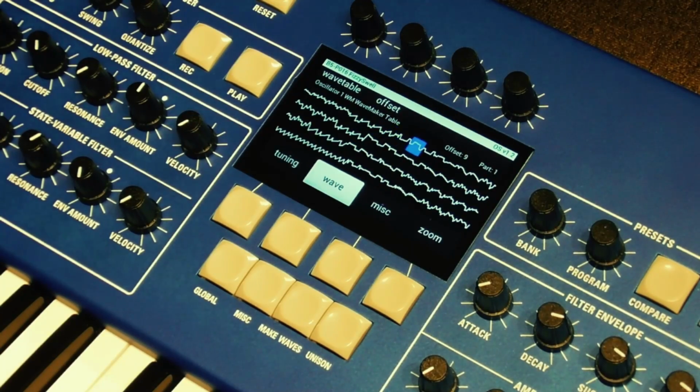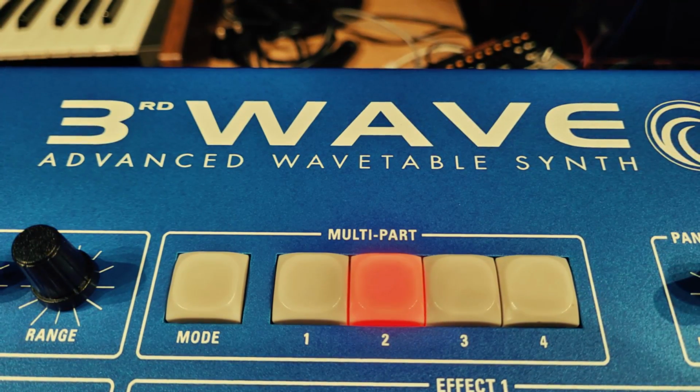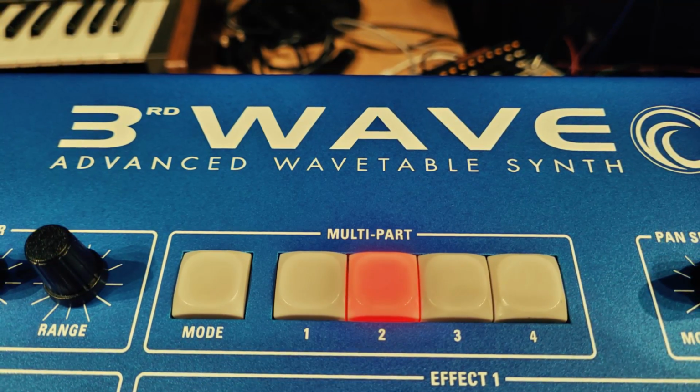There are then 64 locations available for your own wavetable creations, and I will show you how to do that a bit later. The instrument comes with 48 high-resolution wavetables loaded in there, and those are bespoke creations for the Third Wave, but you can replace those.